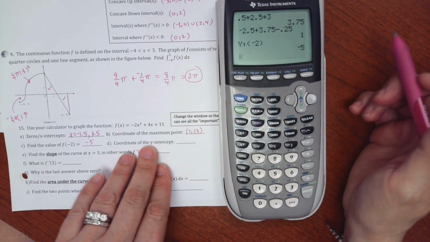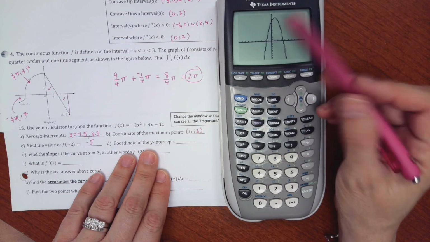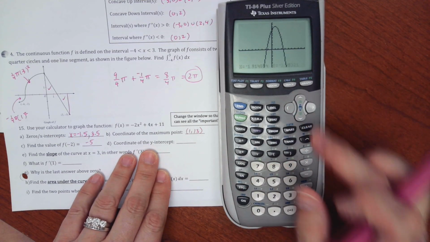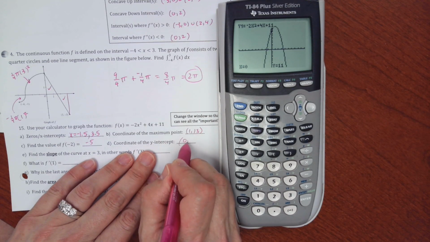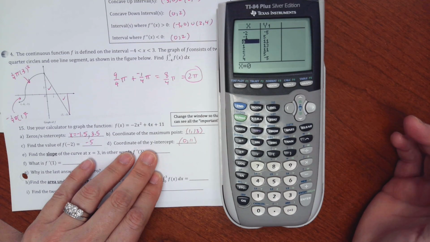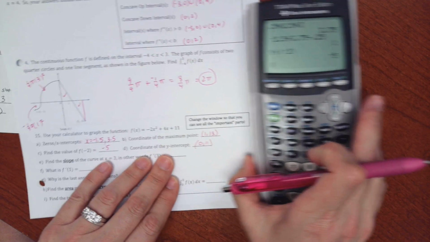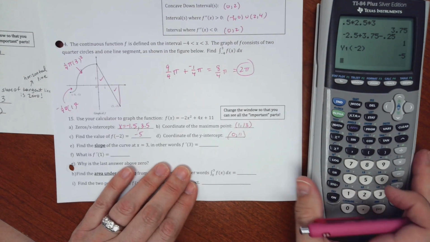All right, what's the coordinate of the y-intercept? The y-intercept is when you're touching the y-axis, right? So you can press trace and do 0, so 0, 11. You can look at the table, 0, 11. Or you can literally plug 0 in for x and get 11. So you just have to know that.